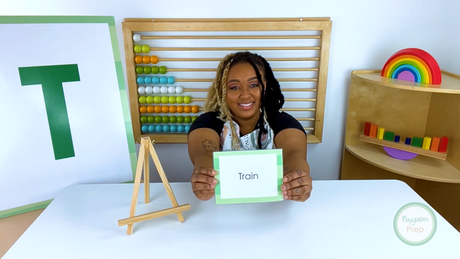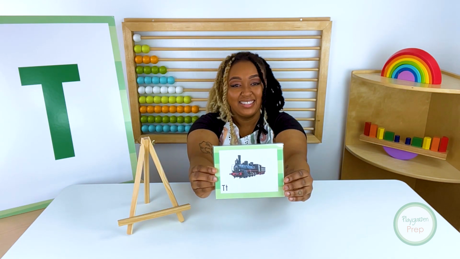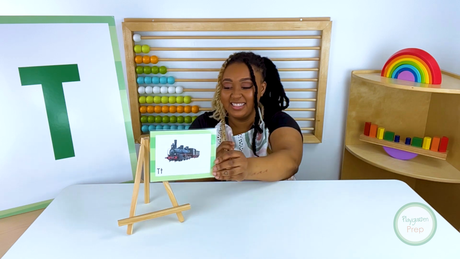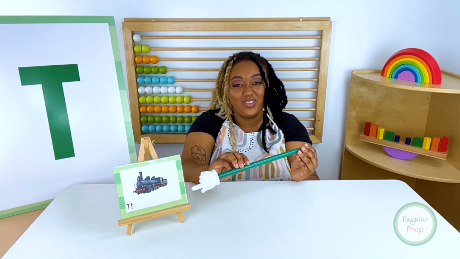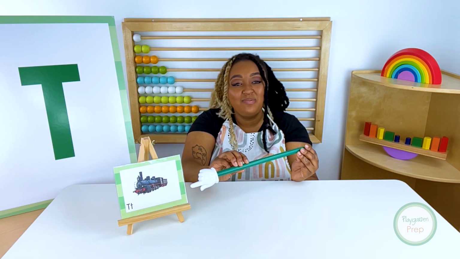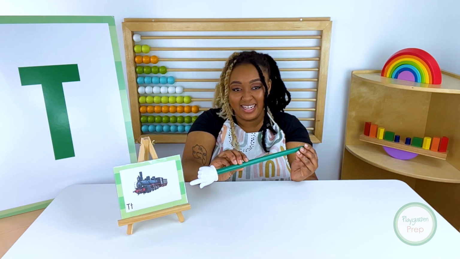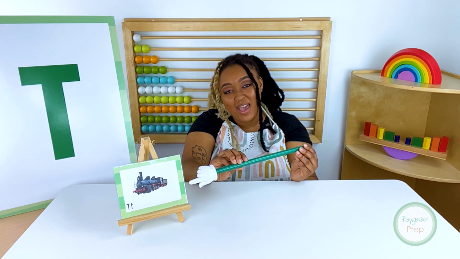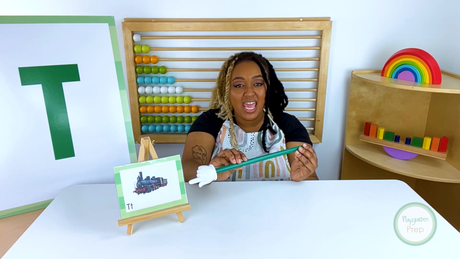Train. Train starts with the letter T, and train in Spanish is tren. Tren. Your turn, tren. Train in Spanish is tren. Trains are used for transportation.